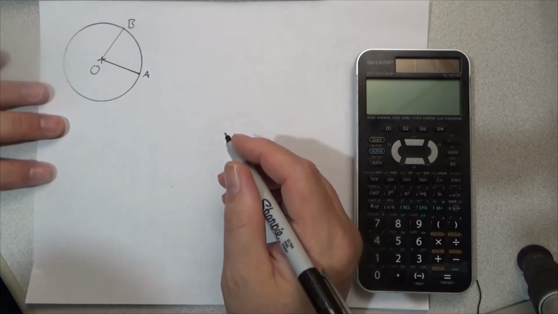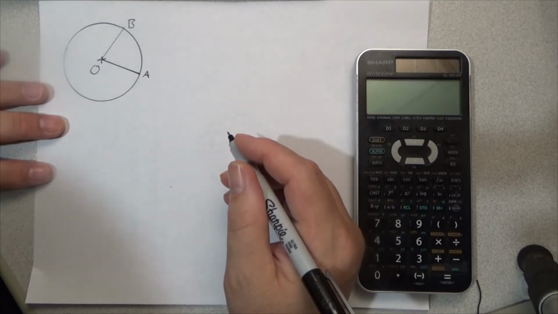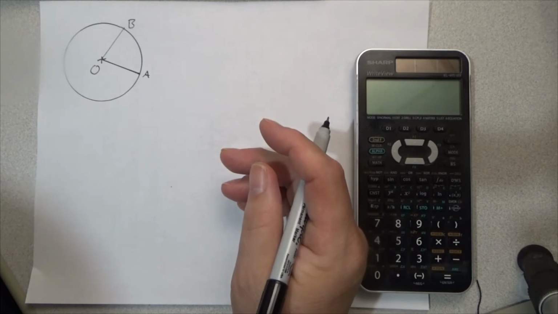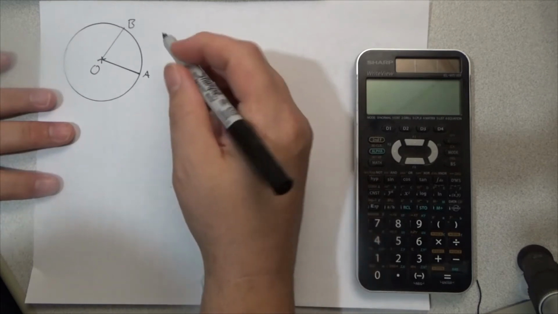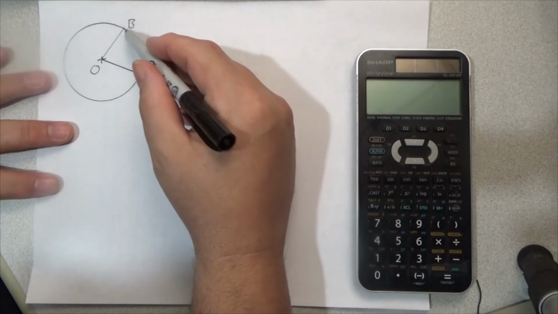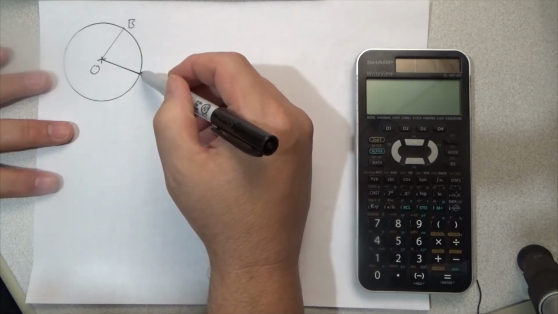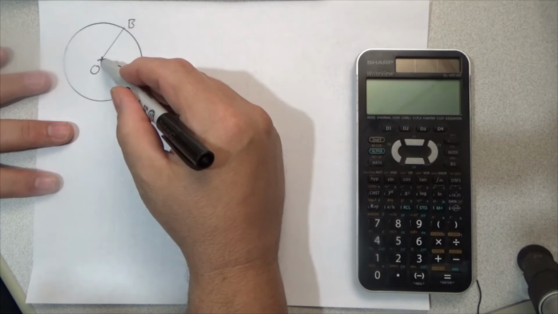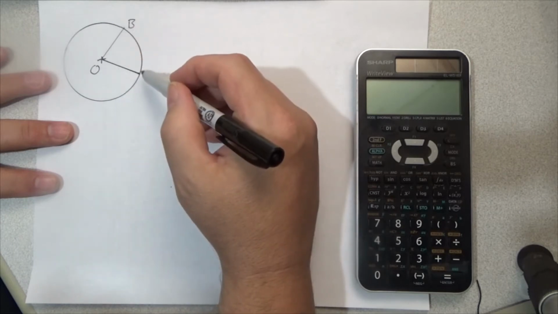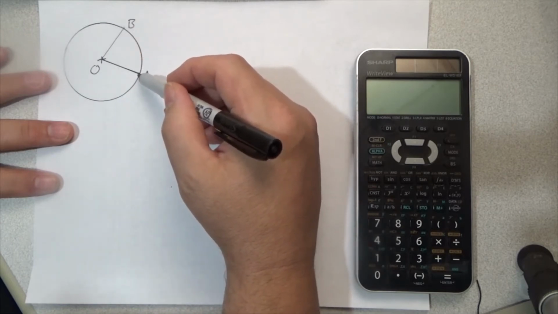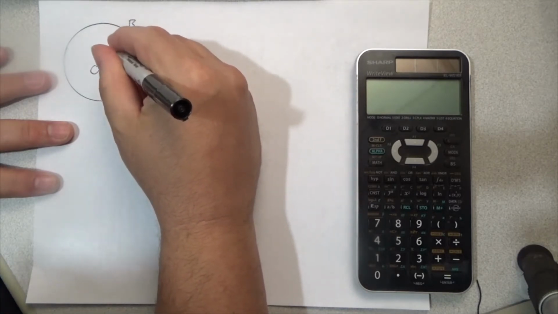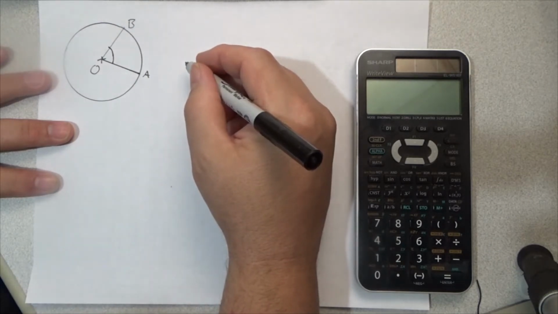Okay? So, 1 radian is when you have the arc. So if I've got the arc from B to A equal to the radius from O to B and from O to A. If the distance from O to B and O to A is the same distance as from A to B, then that means that this angle right here is 1 radian.